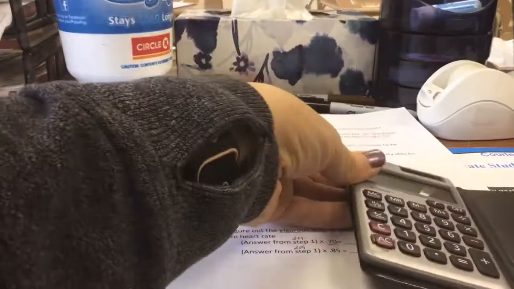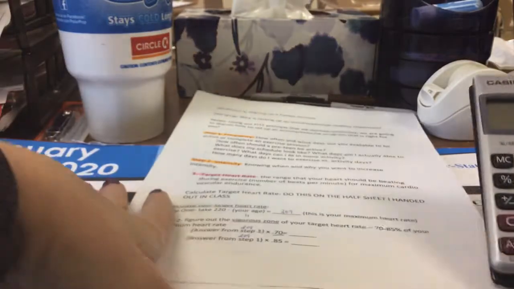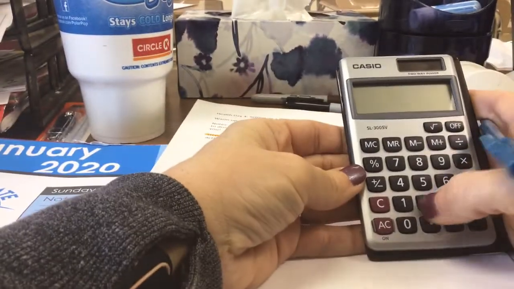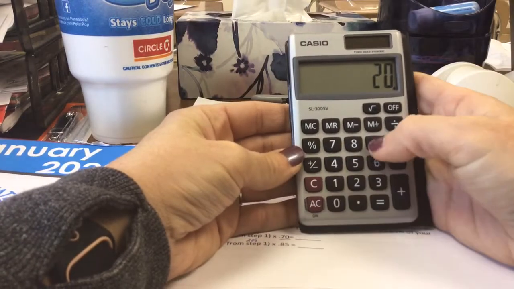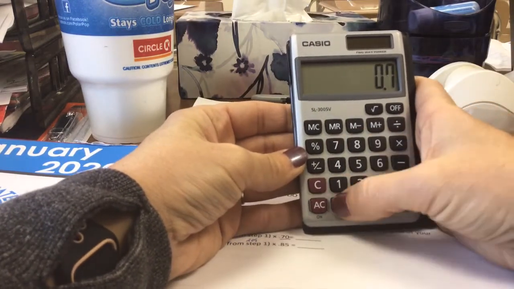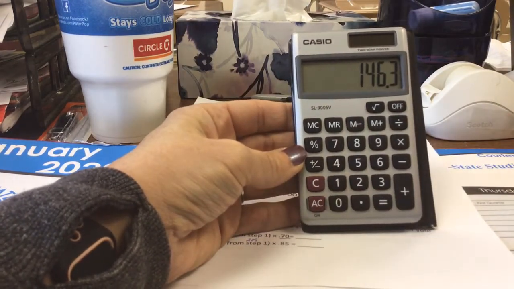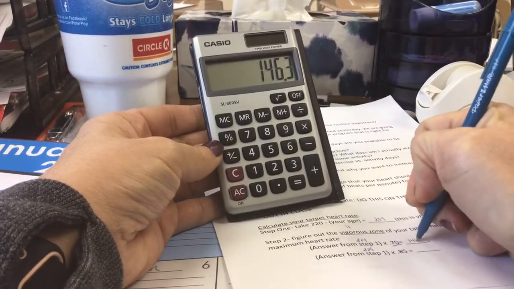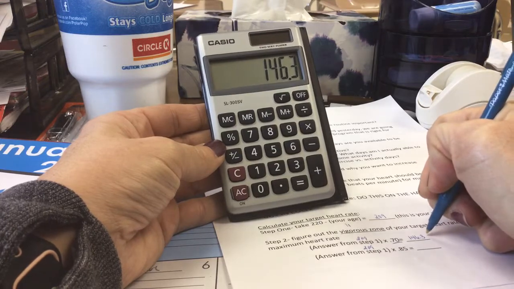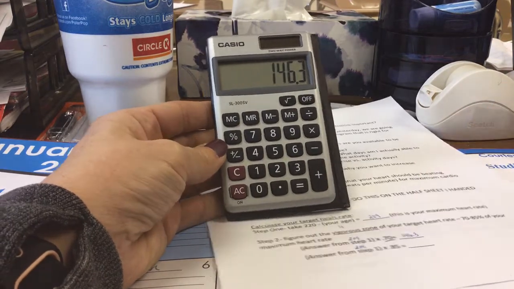So you can get out a calculator or you can find one on your Chromebook. Well, it helps if we turn it on, right? 209 times 0.70 equals 146.3. So we can round this to 146 if we want to, okay?